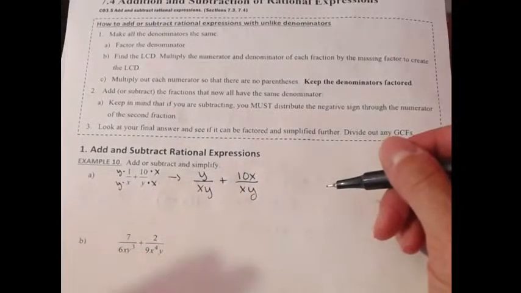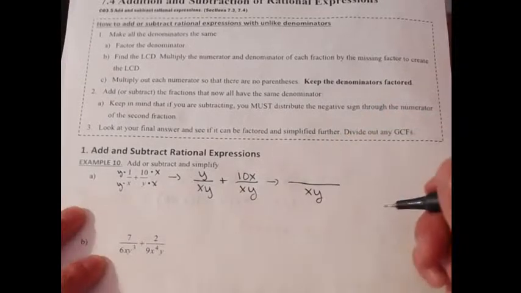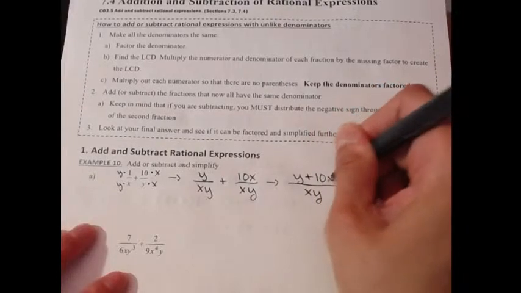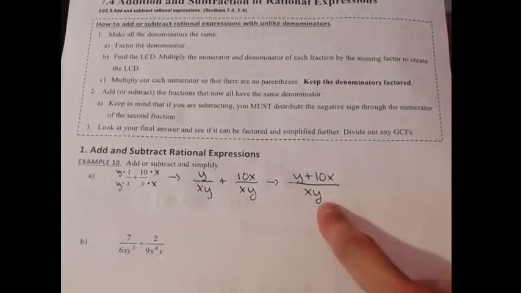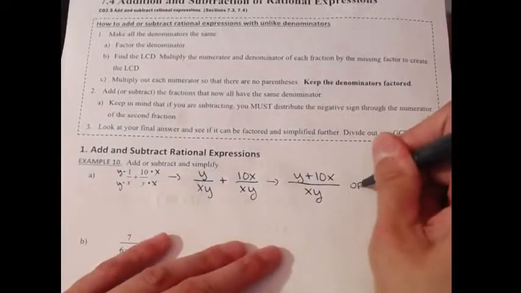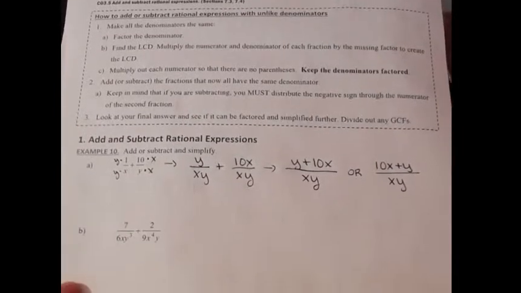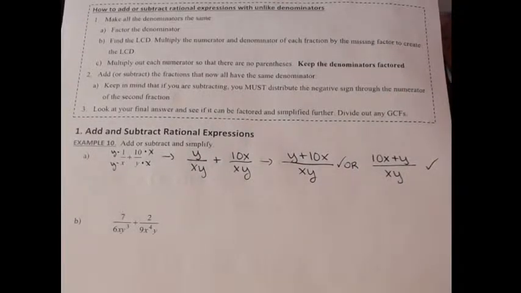Now we want to finish this by adding our fractions. They have the same denominator, so I'm going to go ahead and write the denominator xy, and then I'm simply going to add across my numerators. So this gives me y plus 10x. I am actually totally accepting of this answer. There's nothing wrong with this answer. If you would like, I'm going to write or. You could write your answer as 10x plus y all over xy if you wanted to write it in alphabetical order. Okay, completely up to you. Either answer works in this case. That's what it looks like to add or subtract rational expressions that do not start with a common denominator.